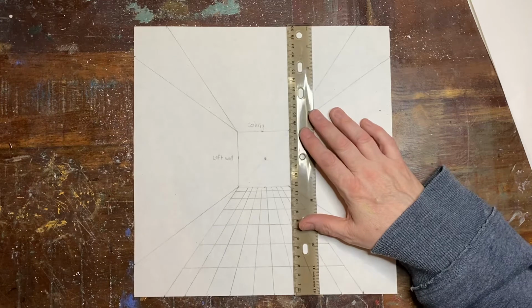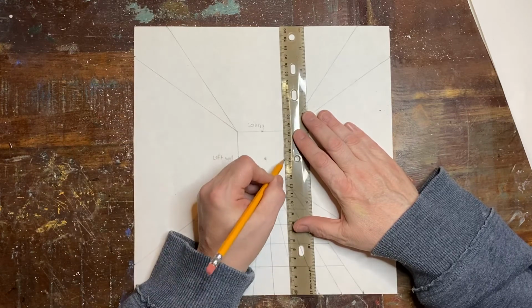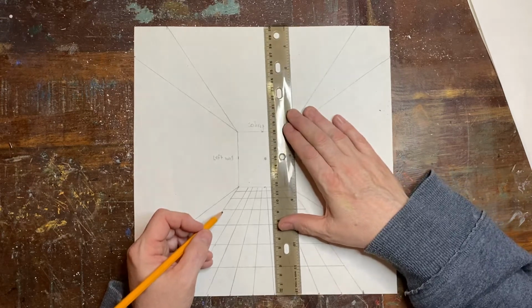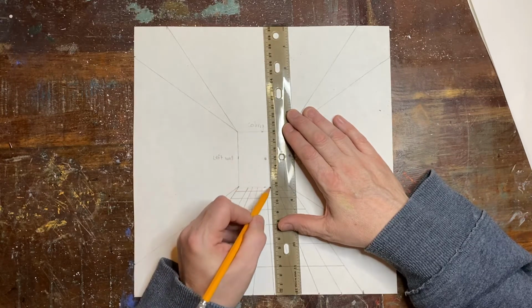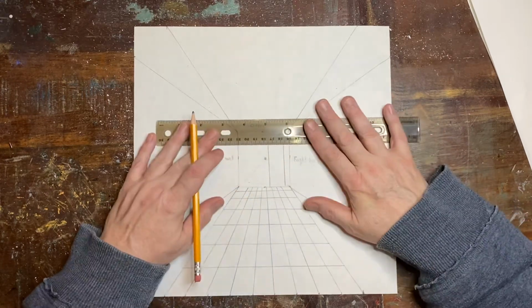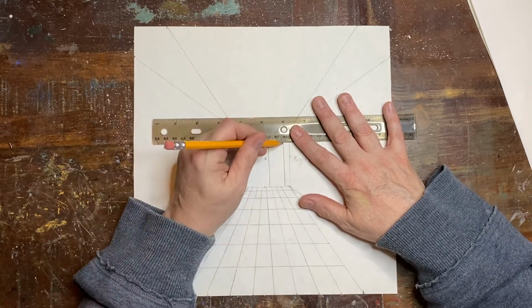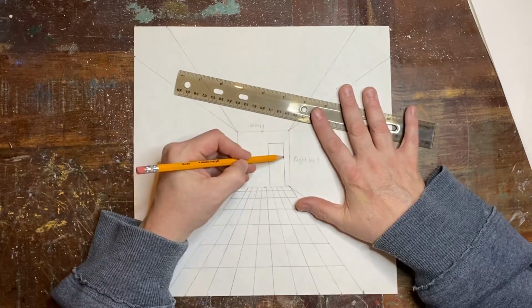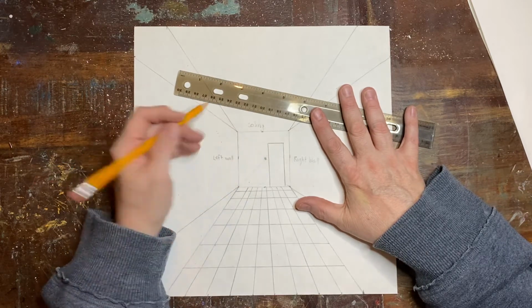So I'm going to line my ruler edge with the side of the back wall, and I'm going to pull it in a little bit and just make a vertical line on one side, and then come over a little bit farther and make another vertical line, and then give the door a top. Try and make it perpendicular to this line. So that means there's a 90-degree angle between these two lines.